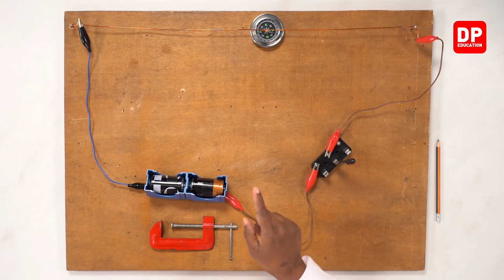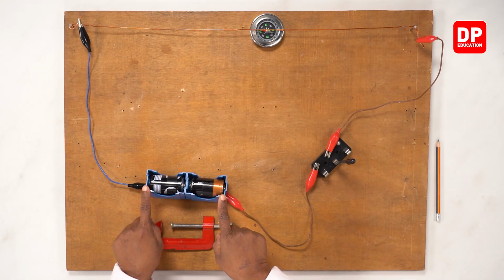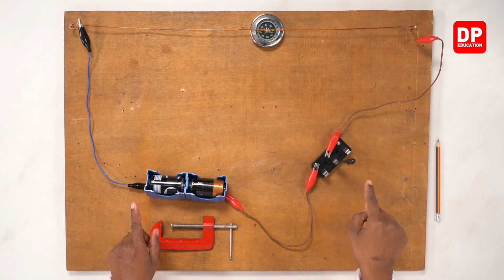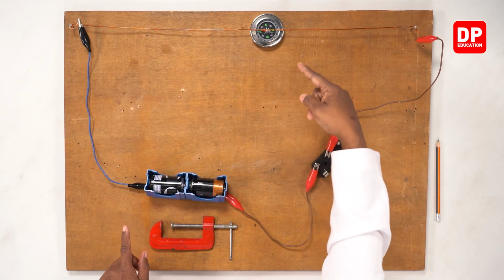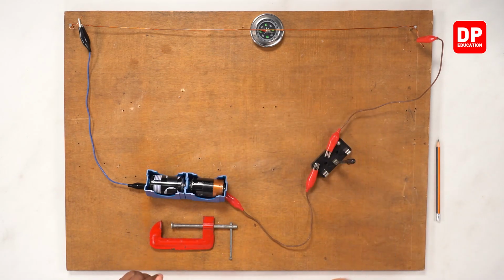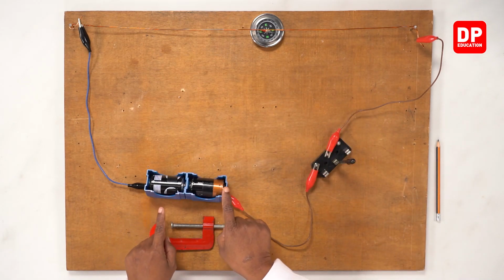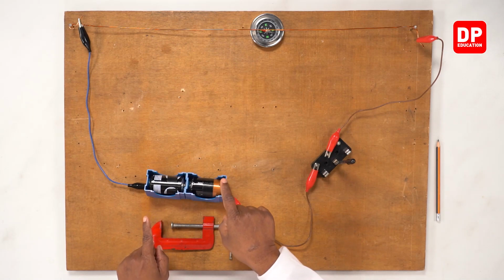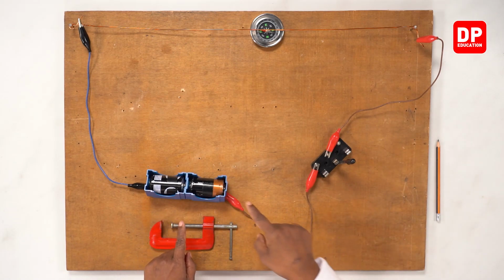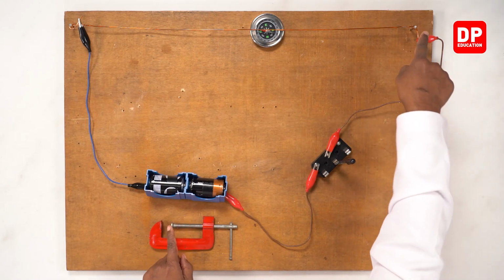Just look at the colors, it's easy to understand, from the red clip to the black clip. Same as this clamp, like I did from here to here. So from this side to this side is the direction of the current flow. At that time you can remember I rotated the screw this way, in the clockwise direction.